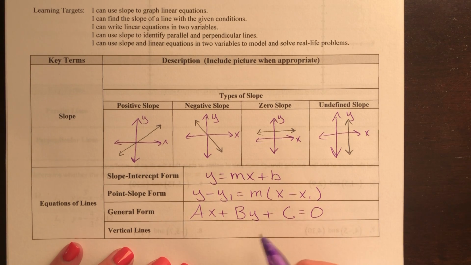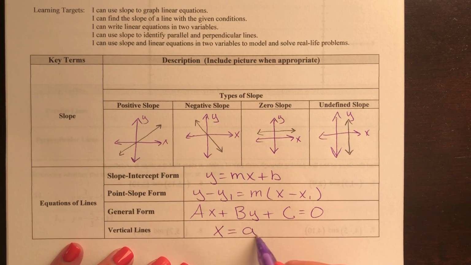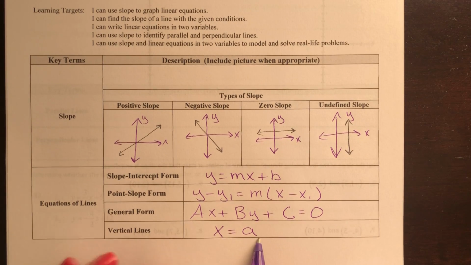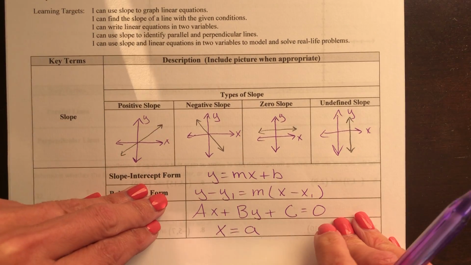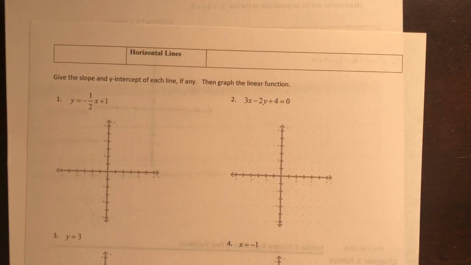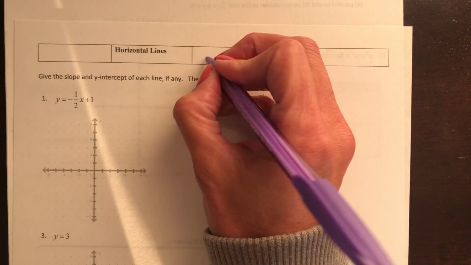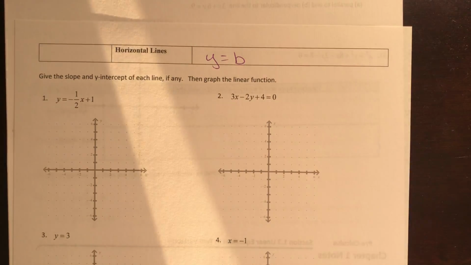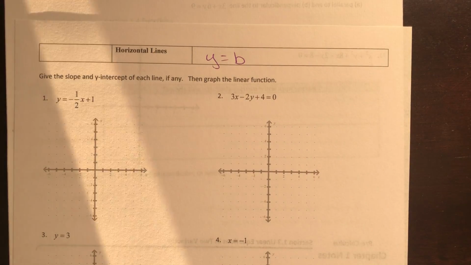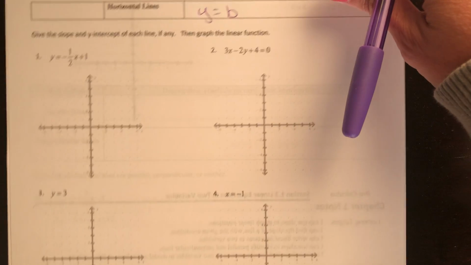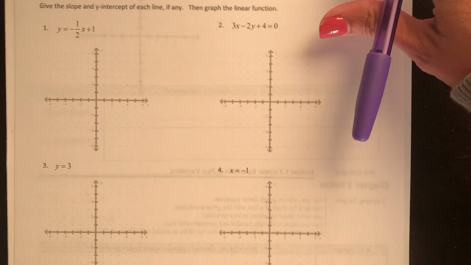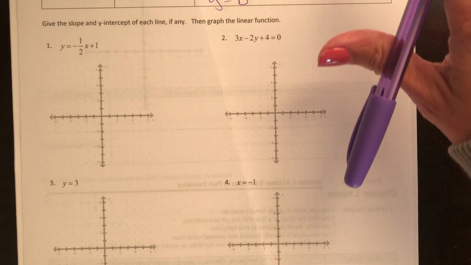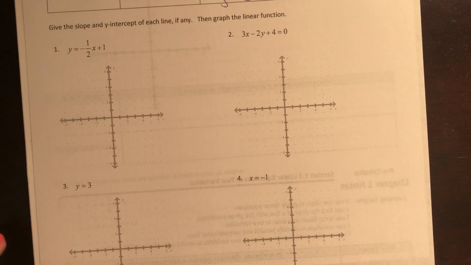A vertical line would be x equals a number. And then horizontal line would be y equals a constant, y equals b. All right, so let's practice this. This is our first learning target.